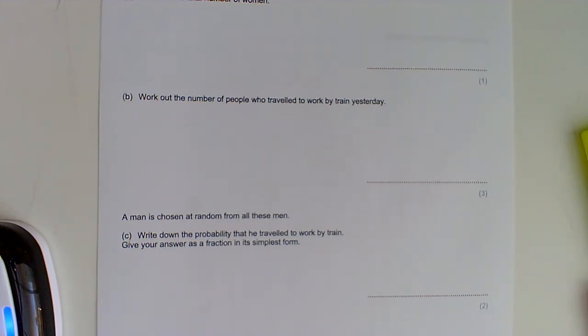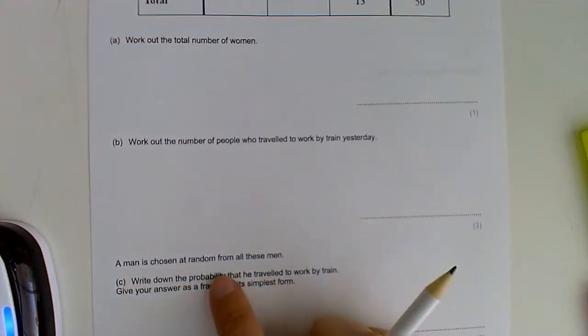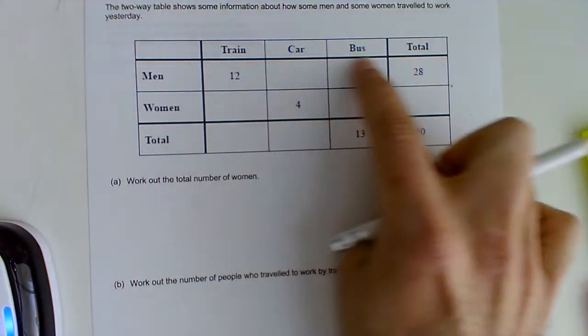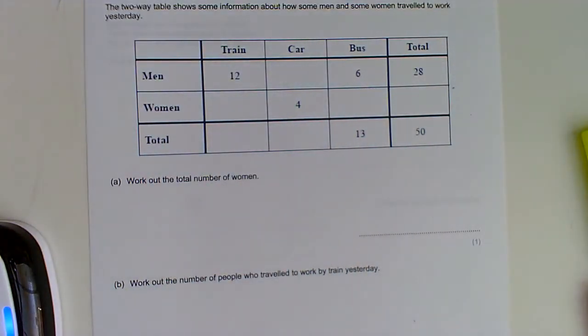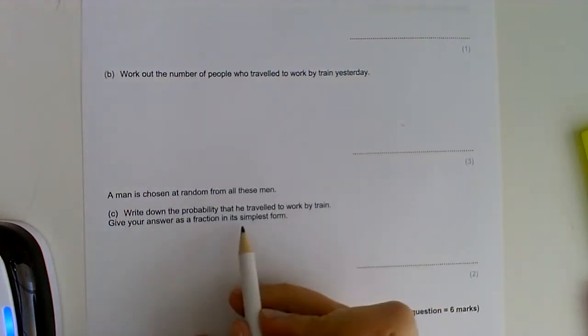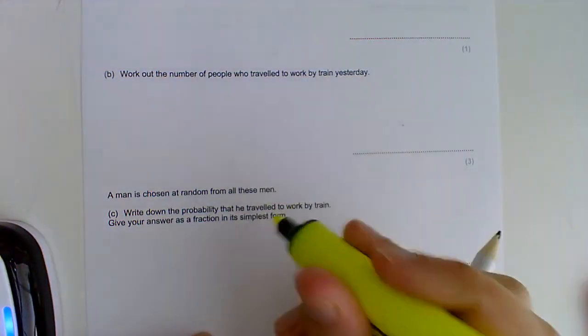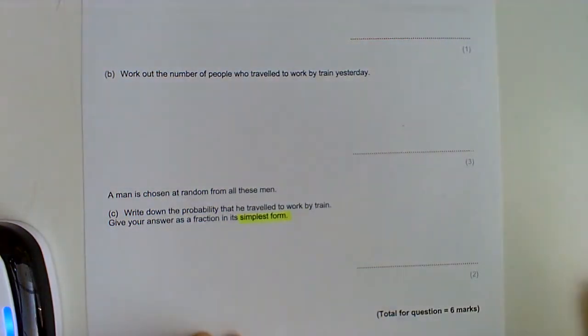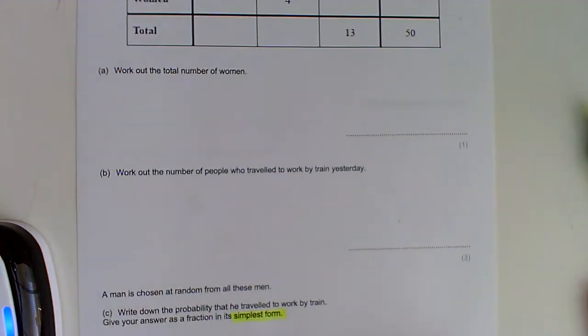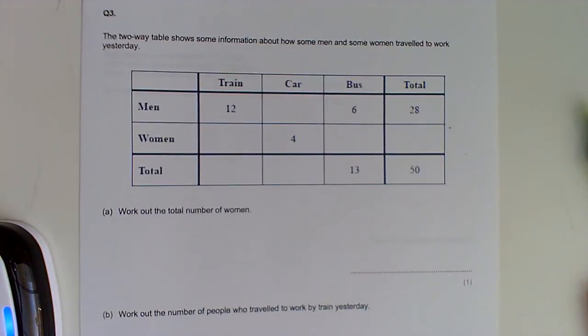What a stupid sentence that is. What that's saying is that you're only looking at the men, okay? Write down the probability that you travel to work by train. So again, what you're doing here is only looking at the men's row. So you're going to put the number of men who travelled by train over the total number of men, and that's it, okay? And then cancel, don't forget that part. Simplest form. So once you've done that, make sure you simplify the fraction down. So if you want to pause the video, have a go, and then when you're ready, come back and we'll go through it together.